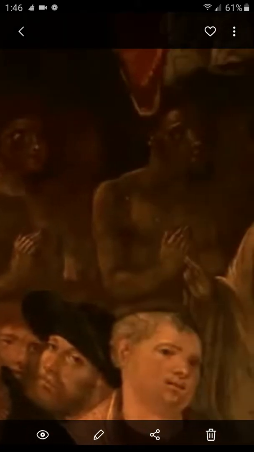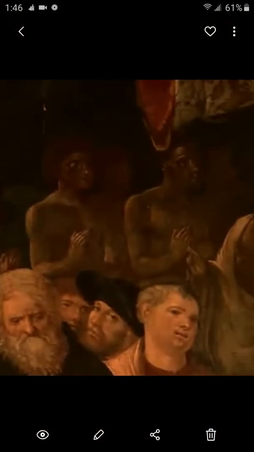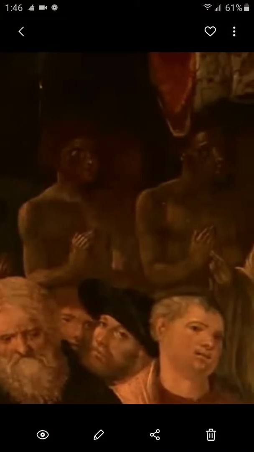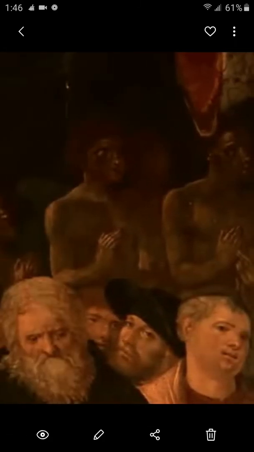Afros. Afros. Dark skin. There's no long hair. These are dark skinned people, or brown skinned people, or bronze, like I like to call them, bronze people. Look at them. These are the people that Columbus took back. So, moving on. This is a prime example of the people that Columbus took back.